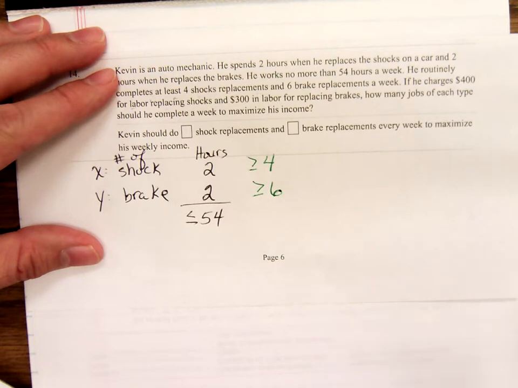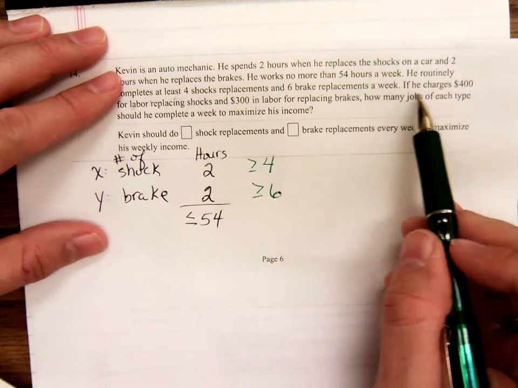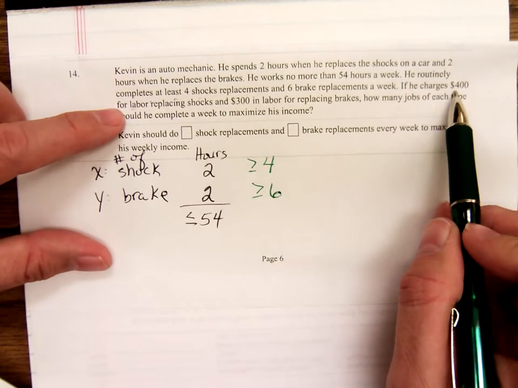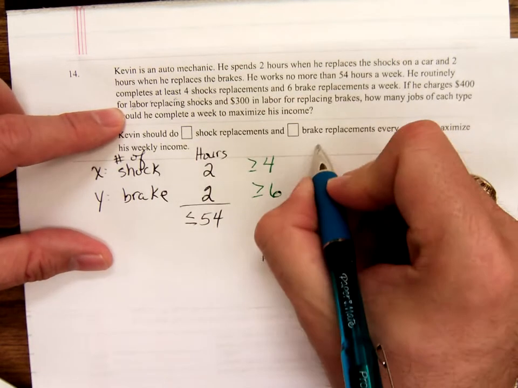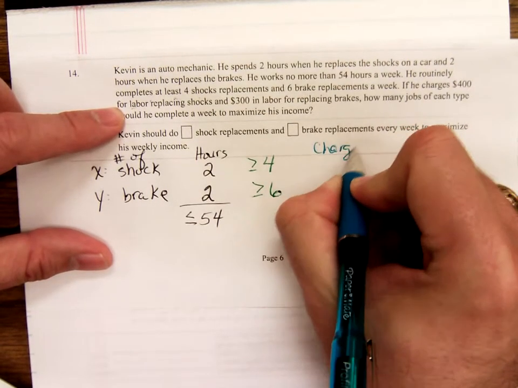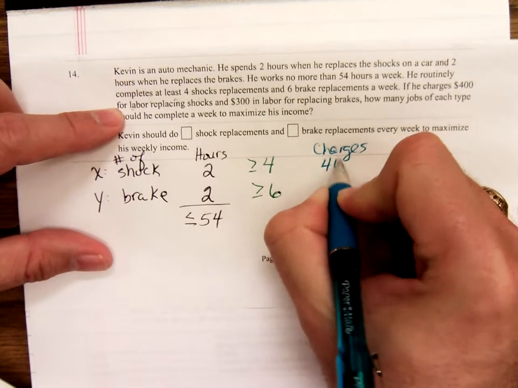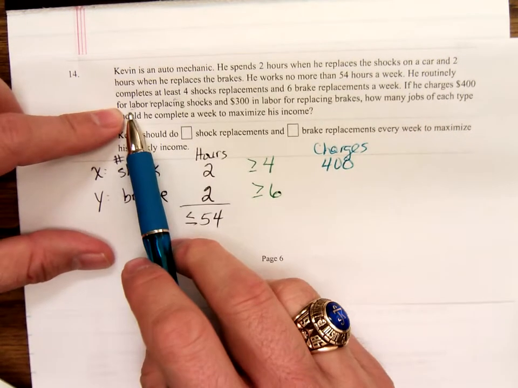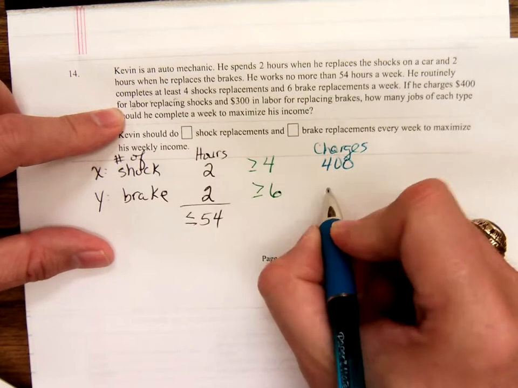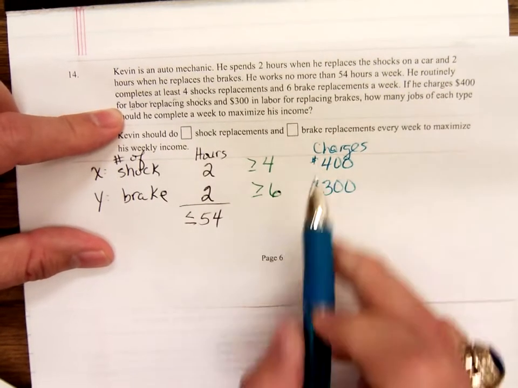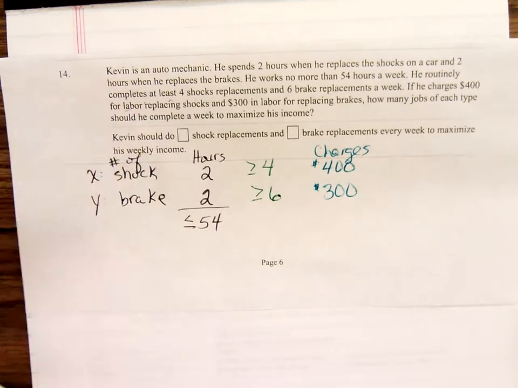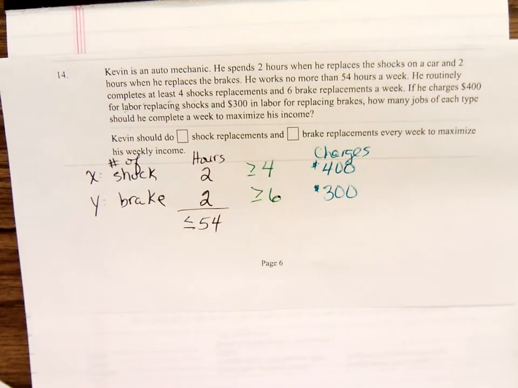If he charges $400 for labor replacing shocks and $300 for labor replacing brakes, how many jobs of each type should he complete to maximize his income?